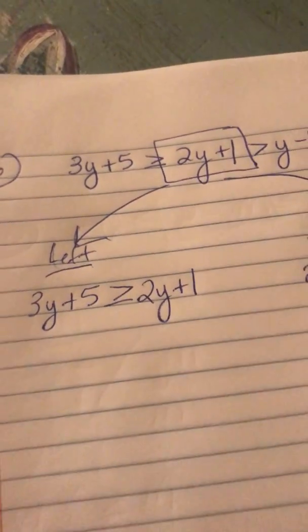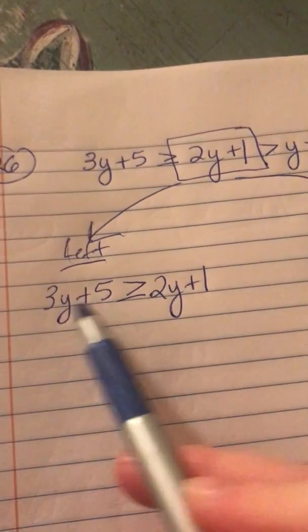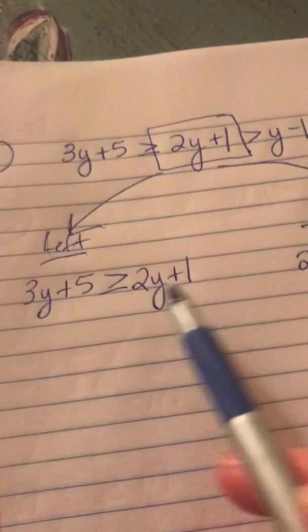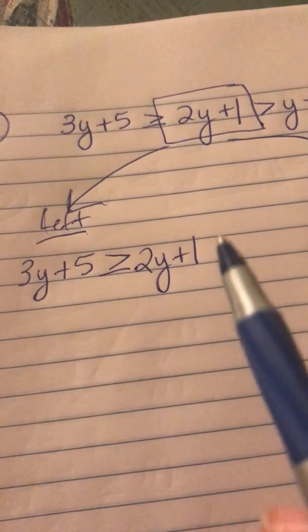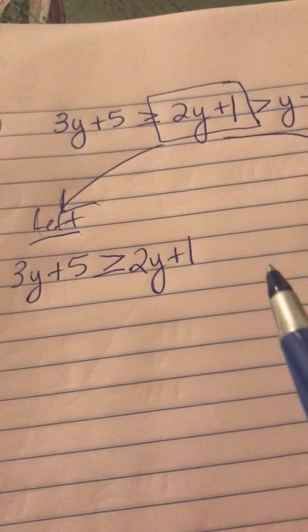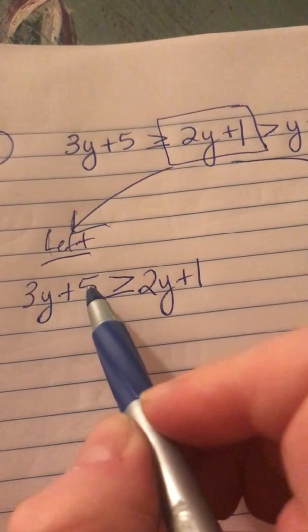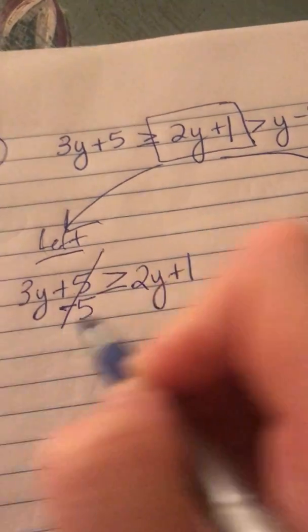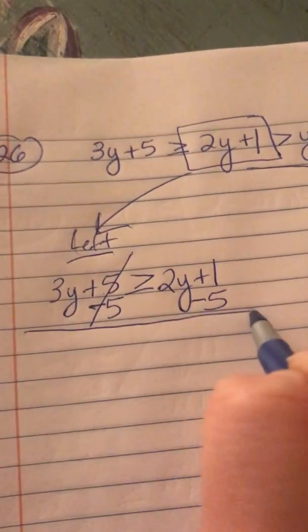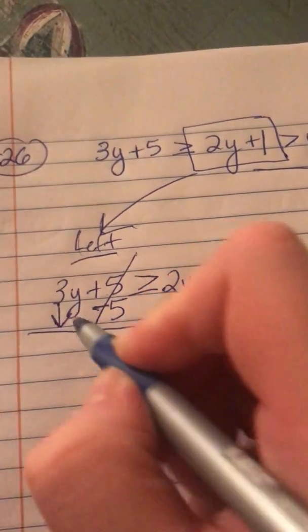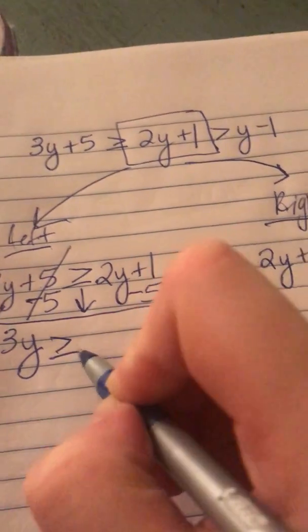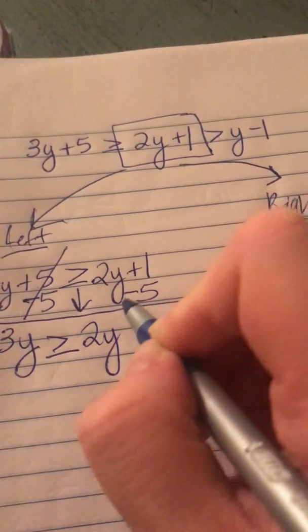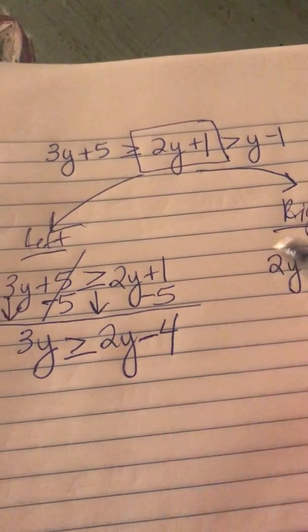I'll start with the left. So first thing, can I simplify anything on the left by combining like terms? No. How about on the right? No. Okay, so now that we're beyond that step, let's see if there's some things we can add or subtract to both sides. Well, we could. Why don't we move the 5 over to the 1? Since it's a positive 5, I'll subtract 5 here to cancel it out and then do it to the other side also. I'm just going to do this in 2 steps. Some of you could probably do it in 1. The 3y comes down, bring down your inequality symbol. I'm left with 2y, and 1 minus 5 is a negative 4.